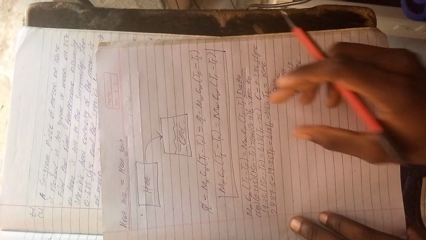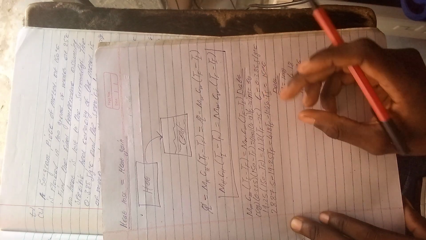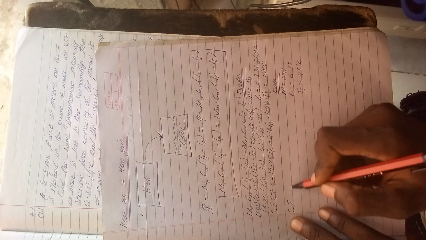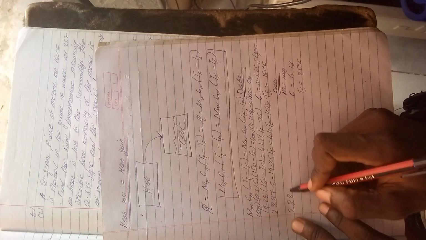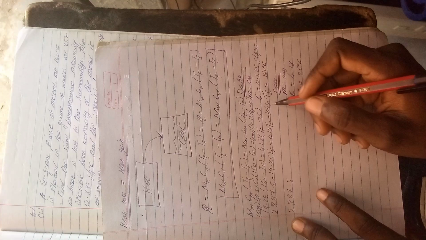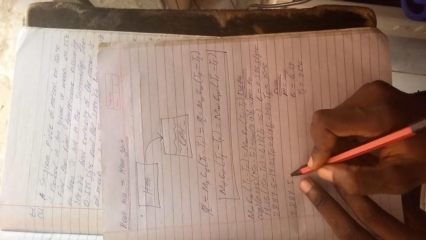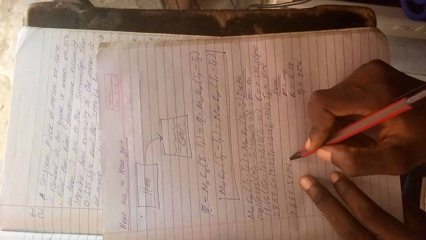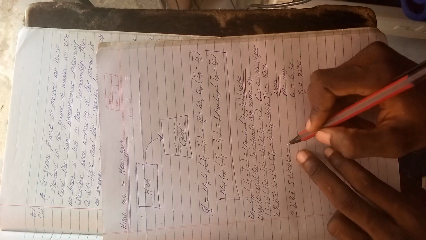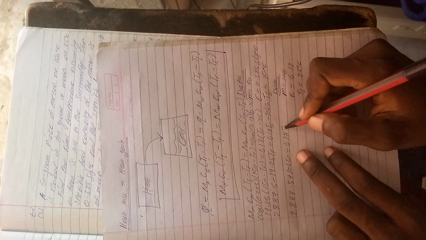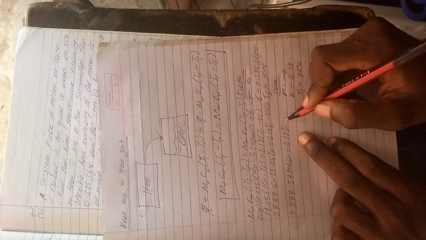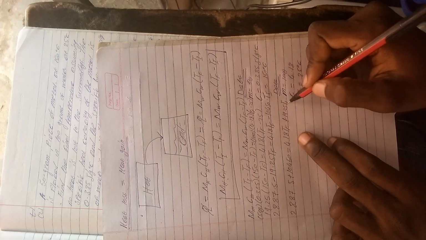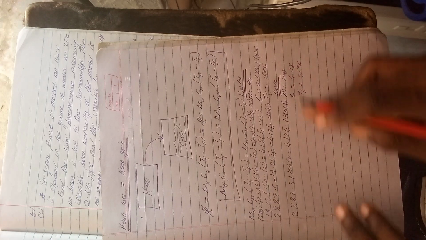Then group like terms together. The one with the final temperature should go on the other side of the equation, and the one with no variable attached to it should go to the other side. So 2887.5, when it crosses the equal sign, becomes positive. It will be 10,450 plus 2887.5 is equal to 418 TF plus 19.25 TF. Now you have that.